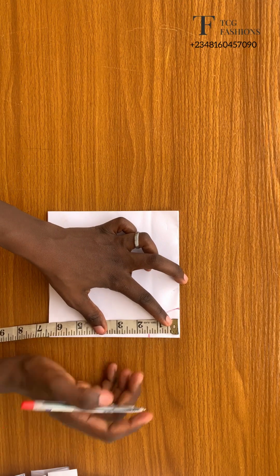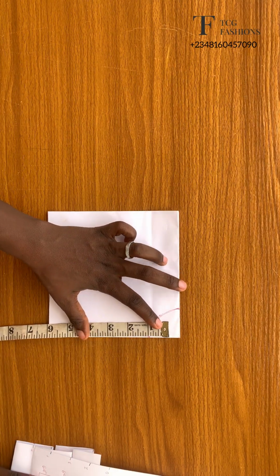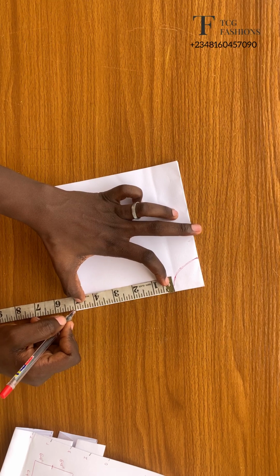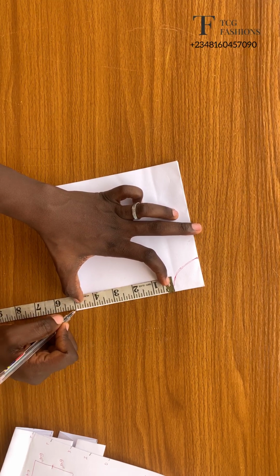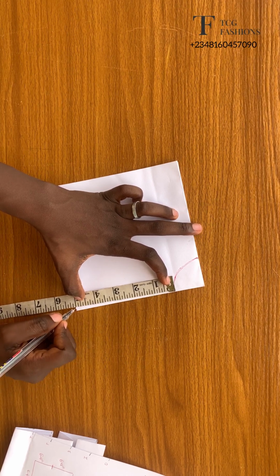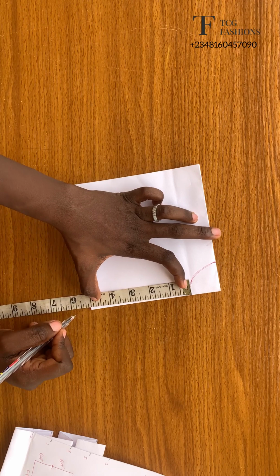Then the length of the skirt is 5 inch. In your own case, you should add your own 1/2 inch allowance. I only added 1/8 inch allowance for the purpose of illustration. So that's what I have here. So this 1/8 inch allowance, can you see?